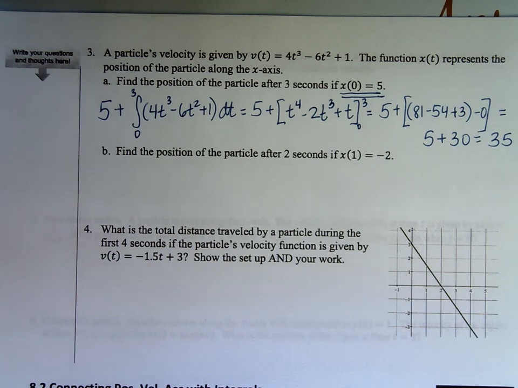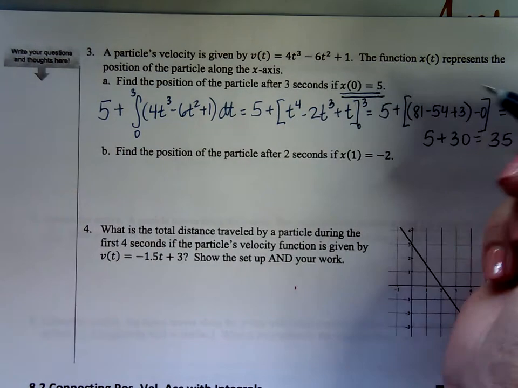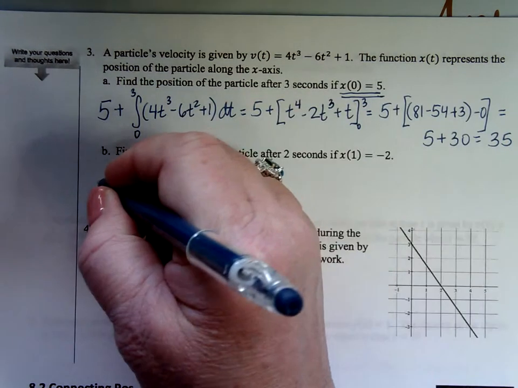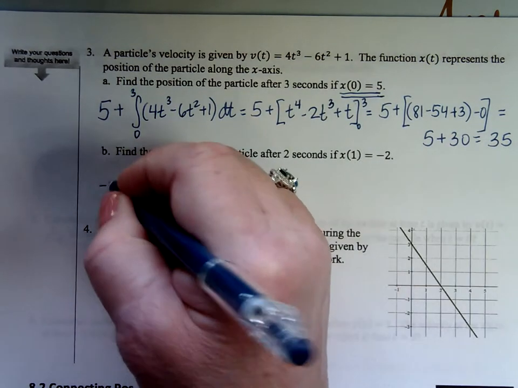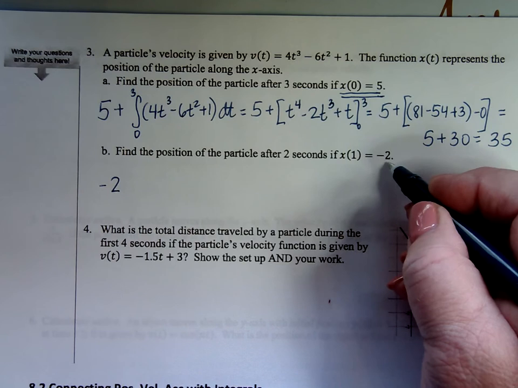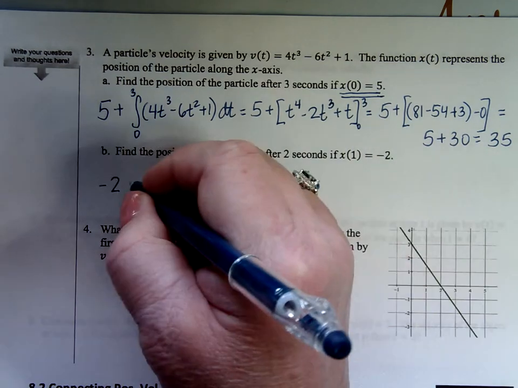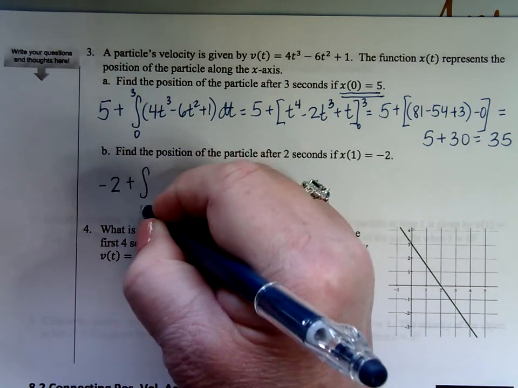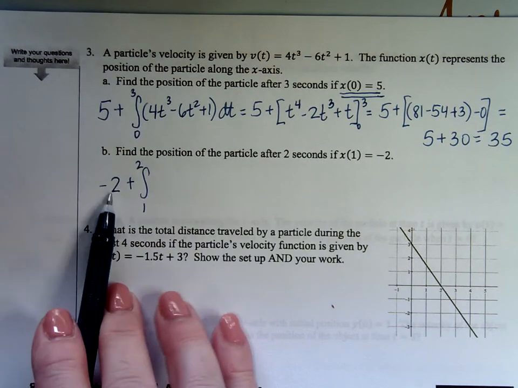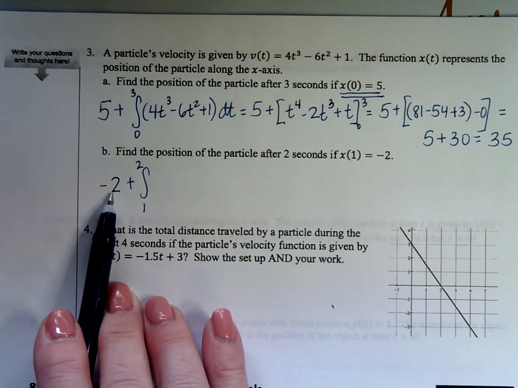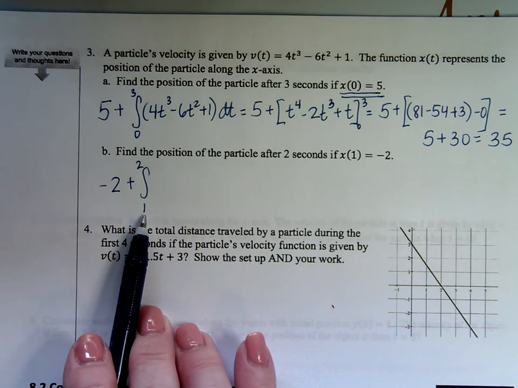So the second one, find the position of the particle after 2 seconds if at 1, it's at negative 2. Well, if it's at negative 2, first 2 seconds, I know where it is at 1. From 0 to 1, the answer is negative 2. I'm going to add on what it's doing then from 1 to 2, because I want to know what it's doing for the first 2 seconds. Here's what it's doing for the first second, 0 to 1. Here's what it's doing for the second from 1 to 2.